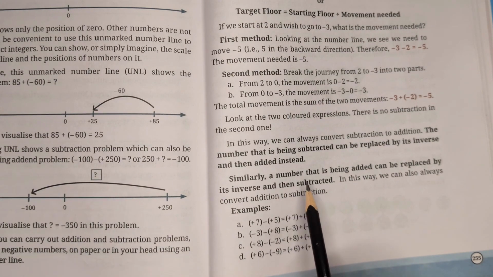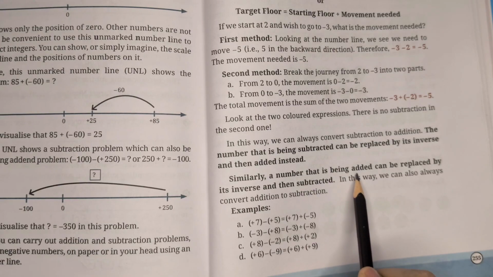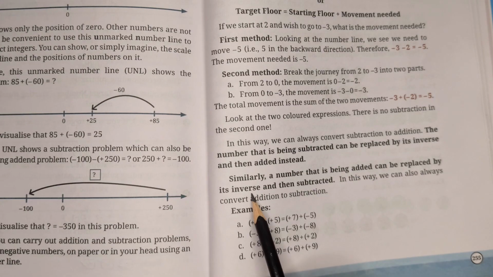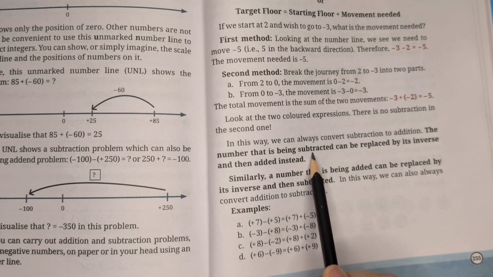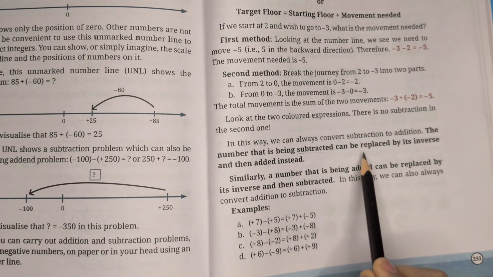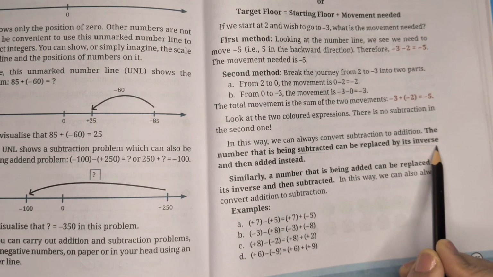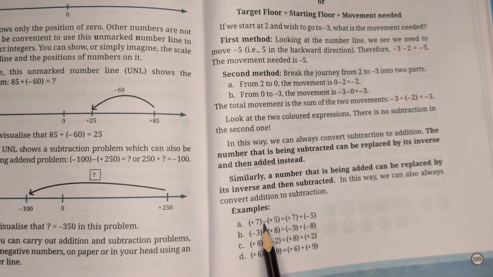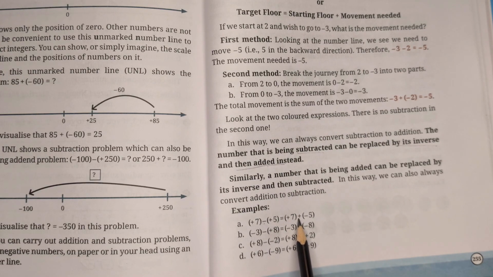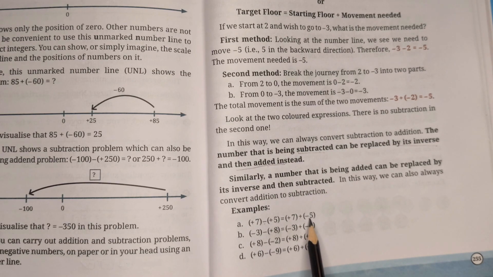Here we can say the number that is being added can be replaced by its inverse and then subtracted. Same way here, the number that is being subtracted we can replace by its inverse and then add. Replace the subtraction sign with addition by taking the inverse of the next number.